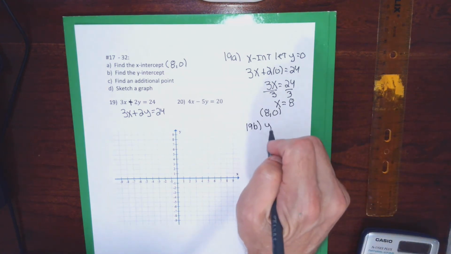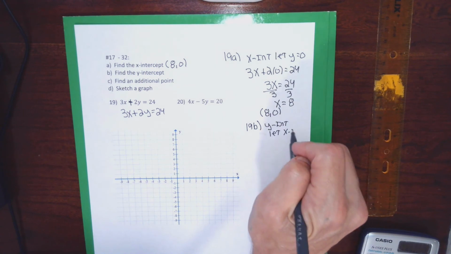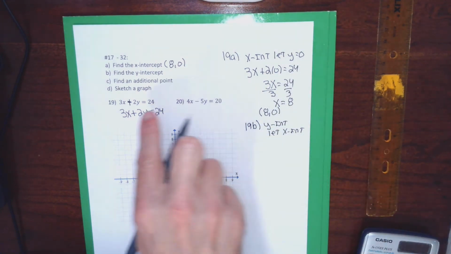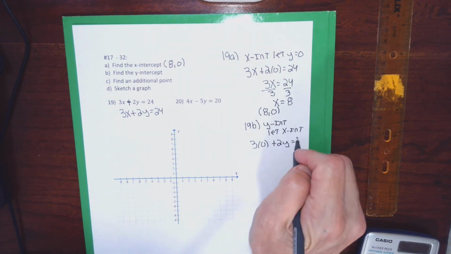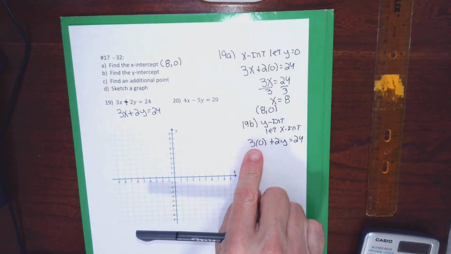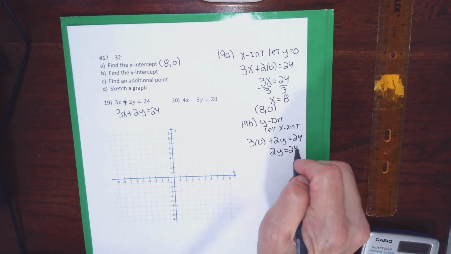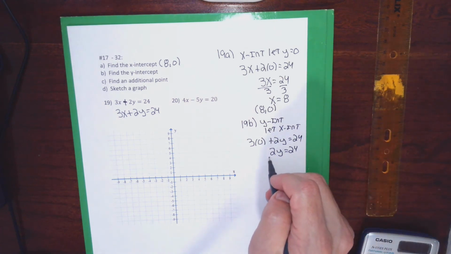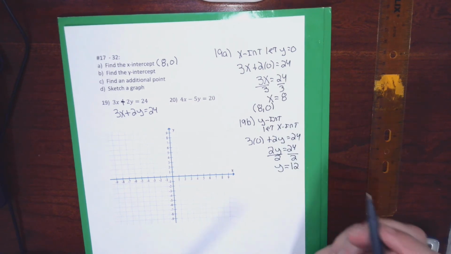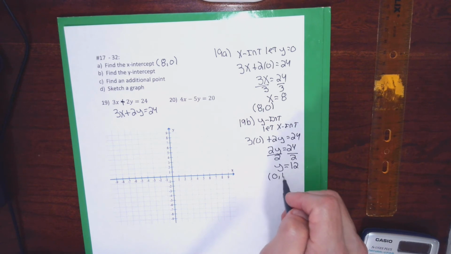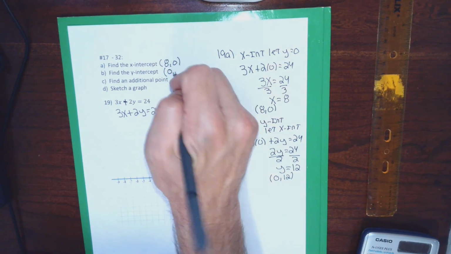For 19b, to find the y-intercept, always when I'm finding an intercept, I let the opposite variable be 0, so I'll plug in 0 for x and go 3 times 0 plus 2y equals 24. This piece is just going to zero out. It turns into 0 plus 2y equals 24, and it just goes away because anything plus 0 is itself. I didn't leave myself enough room, because I didn't plan on doing this problem. I planned on doing my problem. So I get y equal to 12 here. That gives me x equal to 0, y equal to 12. I plugged in 0 for x, got 12 for y. So the y-intercept is the point (0, 12).